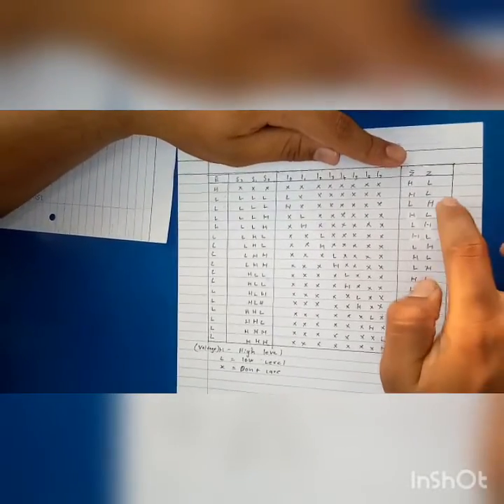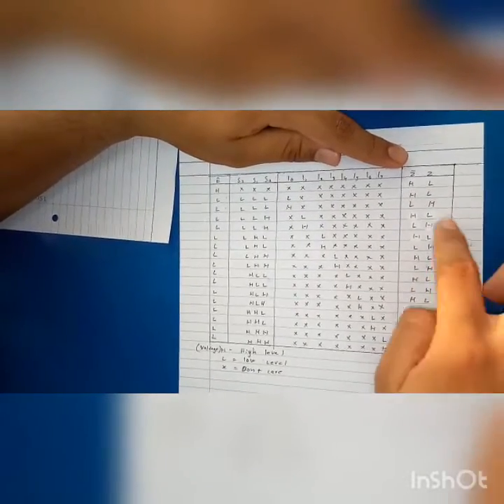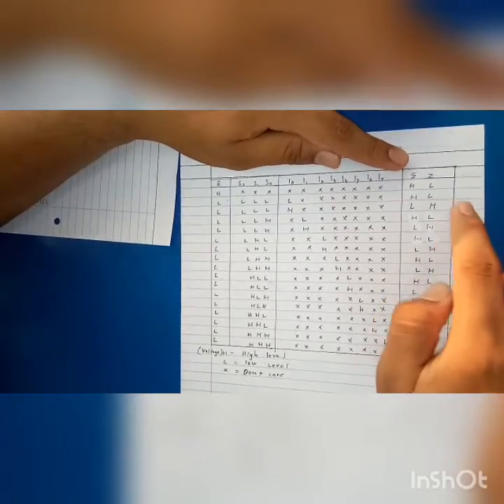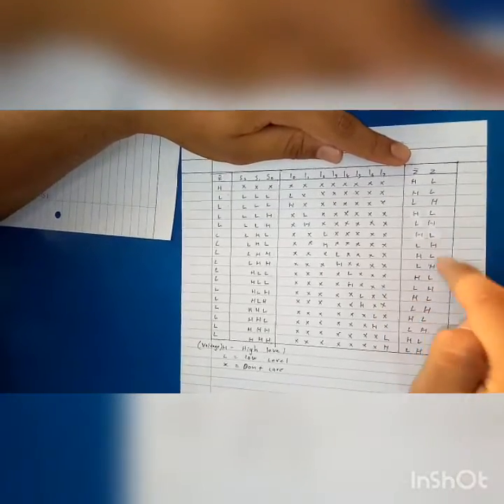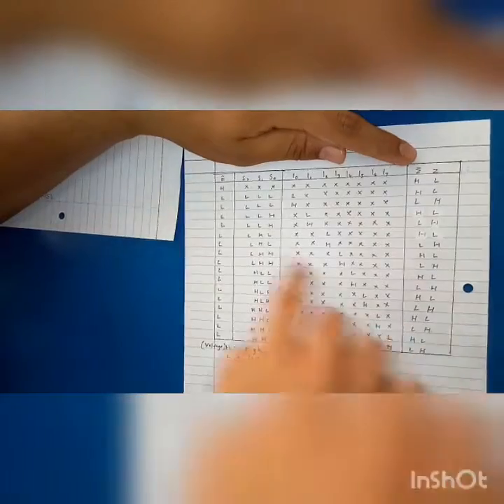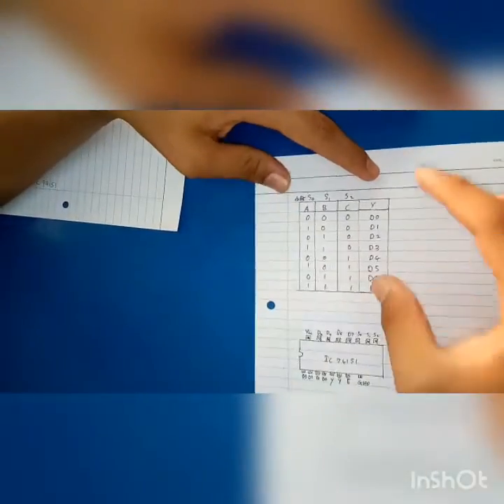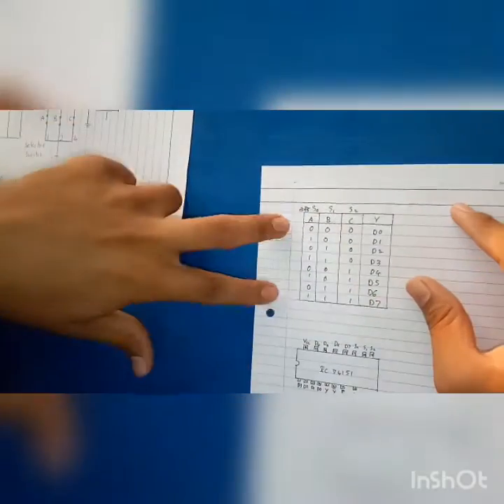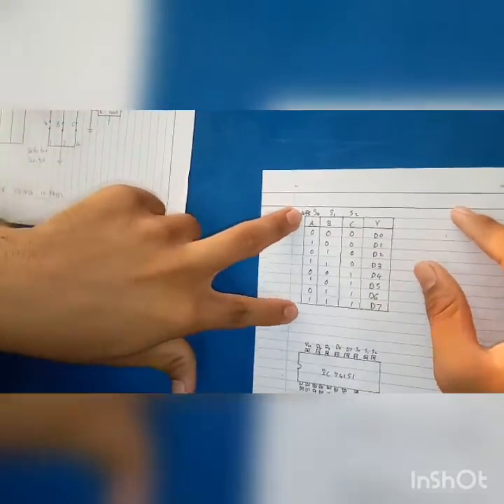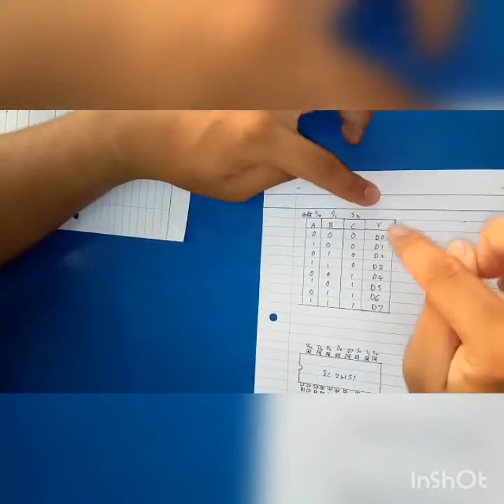There are exactly 8 conditions for the Z to have a high output. So as we interpret from this, we can get the truth table for the IC for when we only use one output.